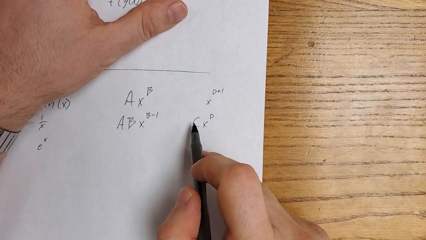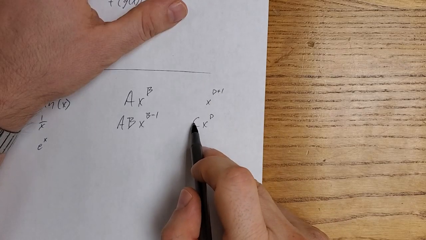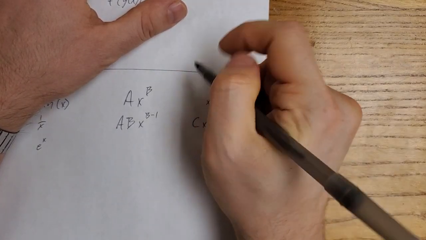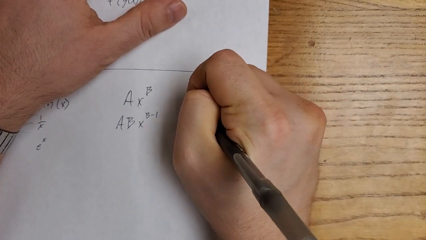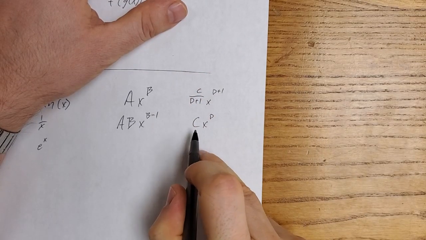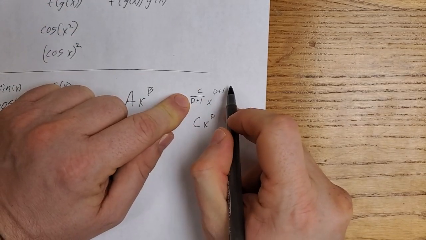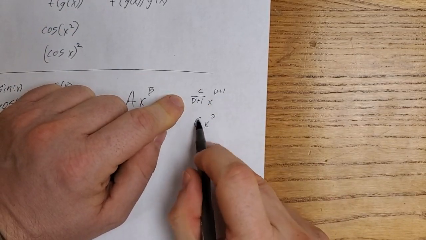So this has to equal something with that brought in, and that original you would divide this, because c over d plus 1, and you bring the d plus 1 down, and it cancels out, and you're left with the c.